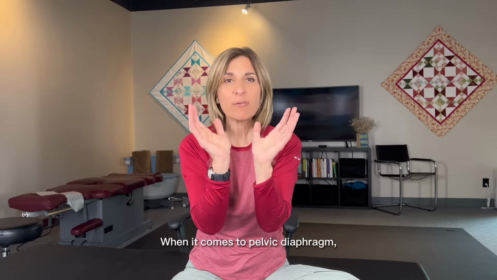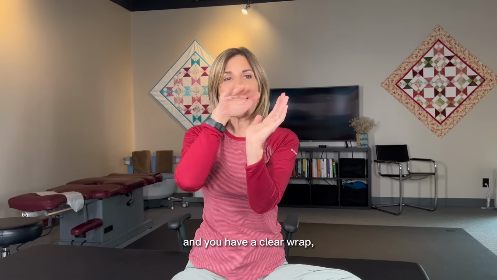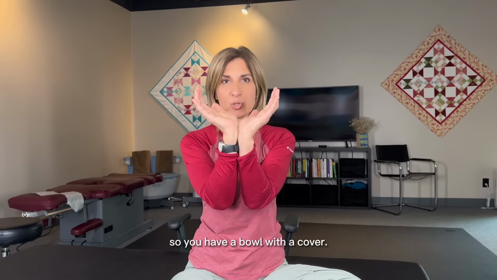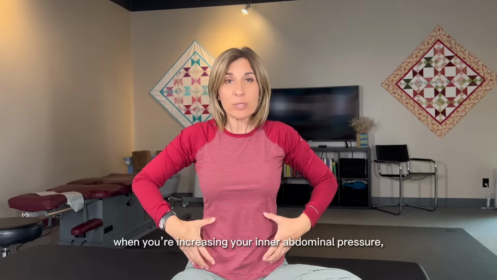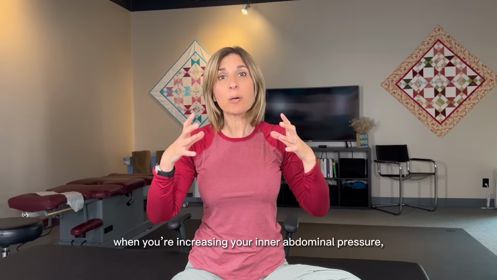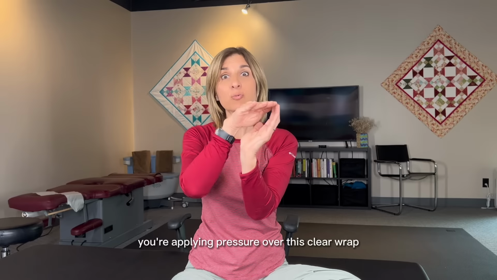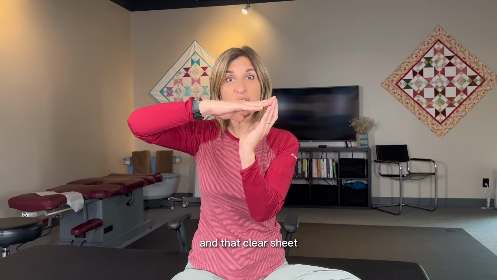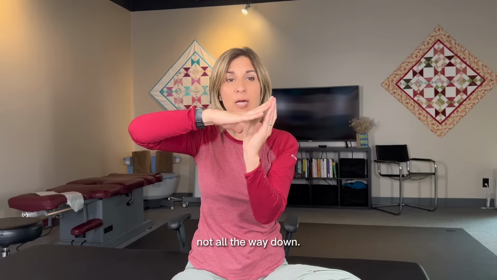When it comes to the pelvic diaphragm, imagine your pelvis being like a bowl, and you have a clear wrap or cellophane wrap, or whatever you want to call it, up on the top. So you have a bowl with a cover. I want you to think about when you're increasing your inner abdominal pressure, you're applying pressure over this clear wrap, and that clear sheet or diaphragm goes into the bowl, not all the way down.